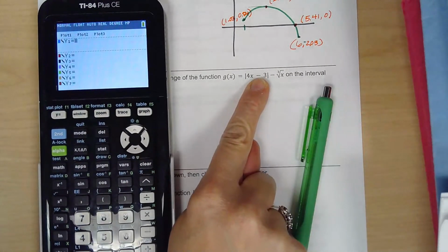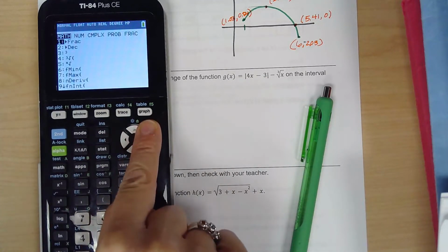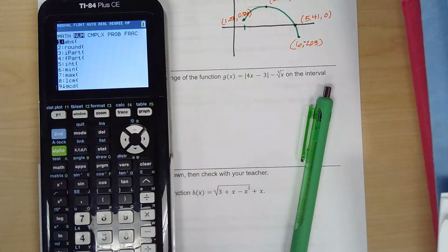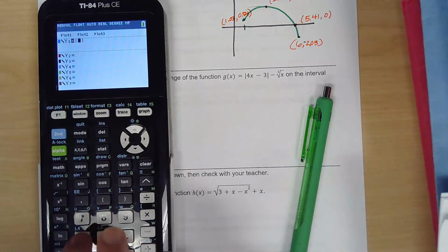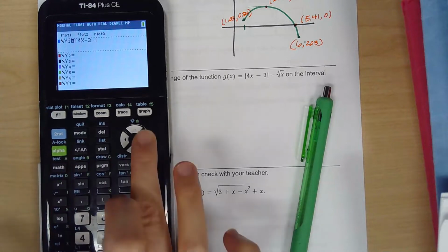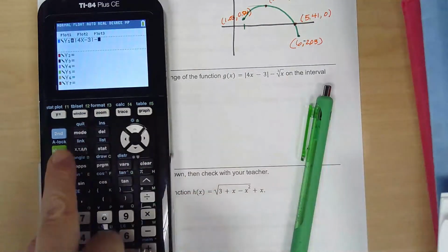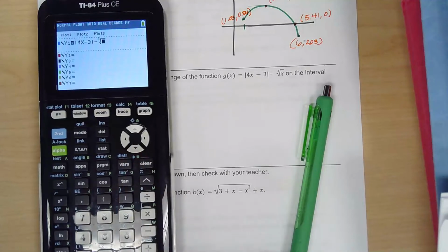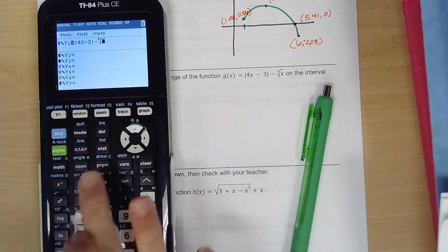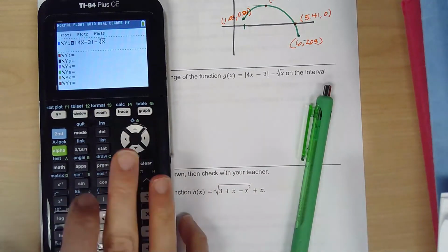So to get to absolute value, we have to hit math, and then go over to num, or number, and ABS is your absolute value, so hit enter. And I'm going to type in 4x minus 3, and I'm going to arrow out of that absolute value sign. Minus. To get the cube root, you want to hit math again. Notice that option 4 is cube root, and we want the cube root of x. And then arrow out of that, so we're just going to hit the right cursor.